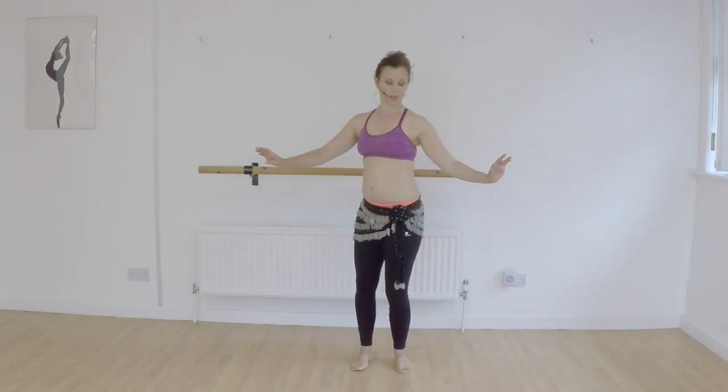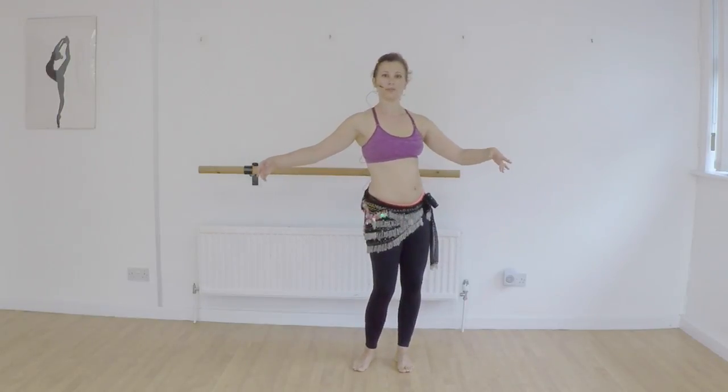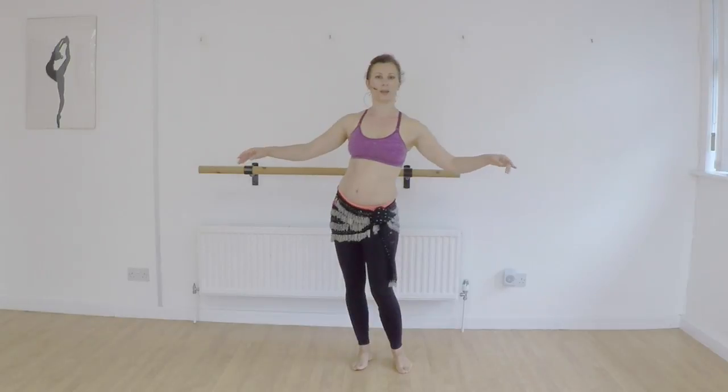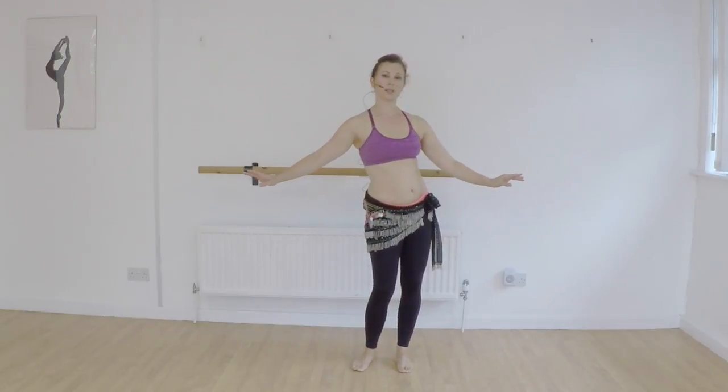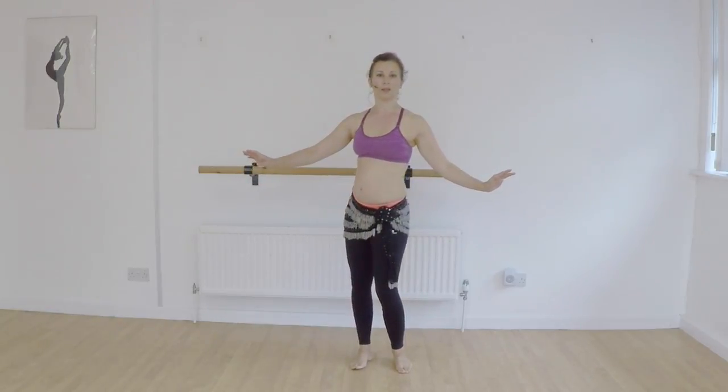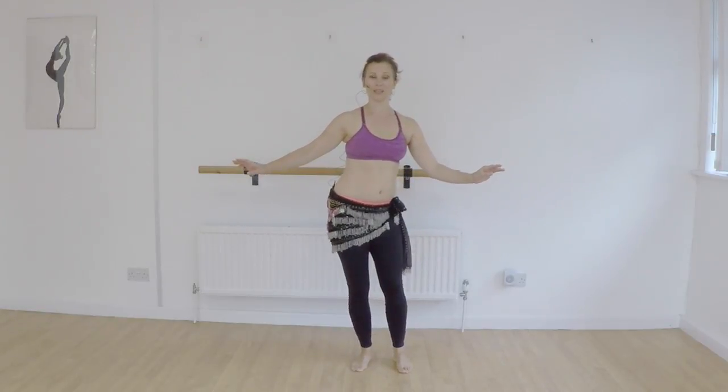The right hip twists and comes forward and round, left hip twists and comes forward and round. And you can just keep the hands in that neutral position and round. And this is a basic figure of 8.